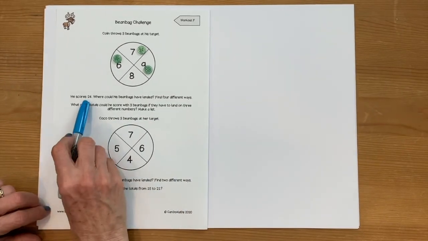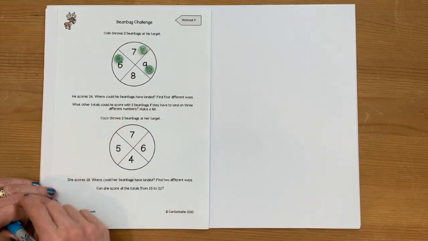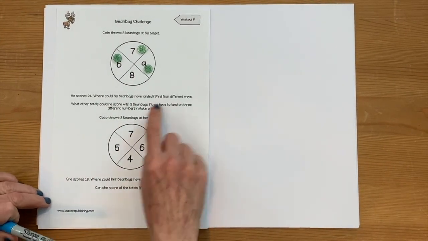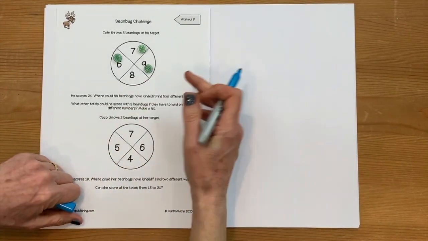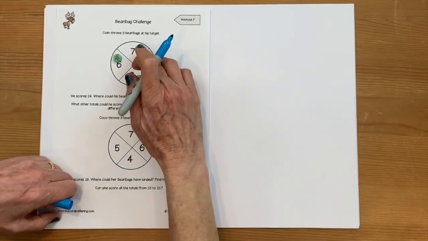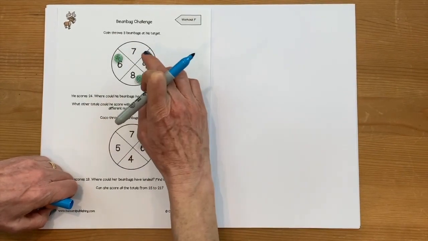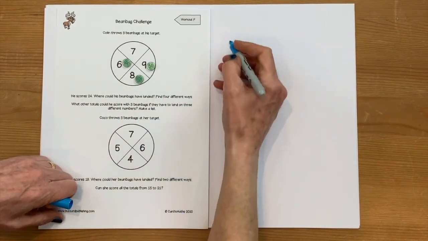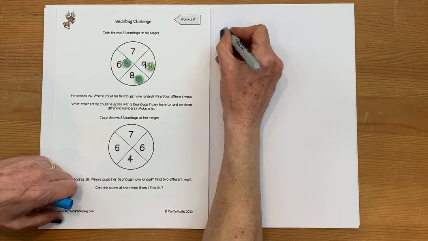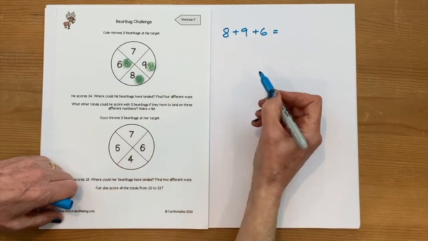Okay? But then the challenge here is that Colin scores 24. Where could his beanbags have landed? Find 4 different ways. So if his first beanbag he threw, let's say it landed on an 8, and his second beanbag landed on a 9, and his third beanbag landed on 6. Let's see, so that was 8, add 9, add 6. Let's see if that makes 24.